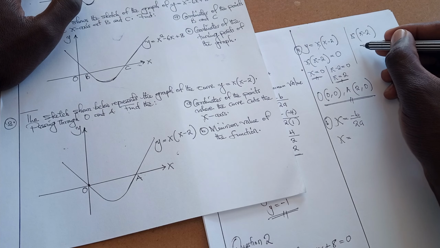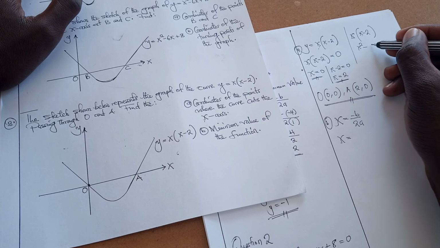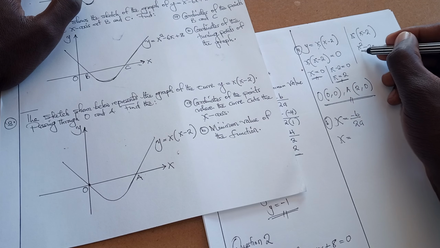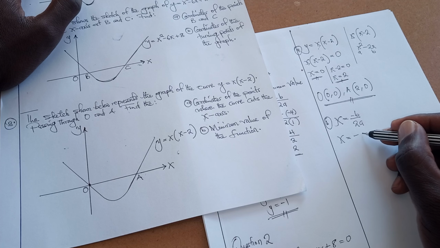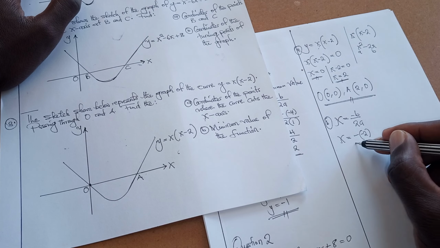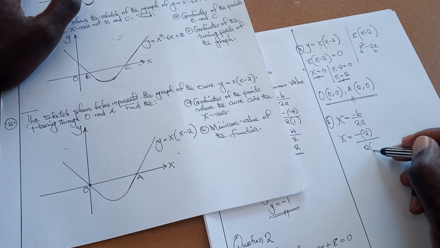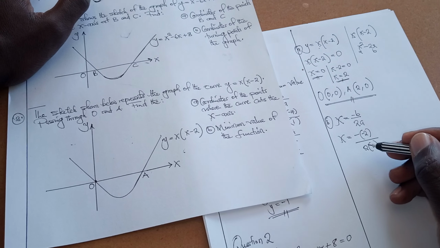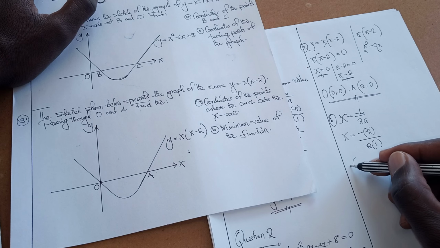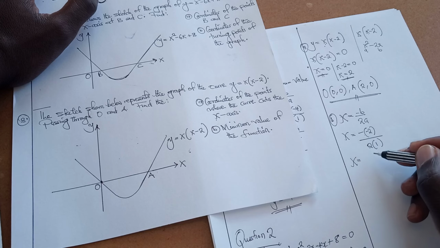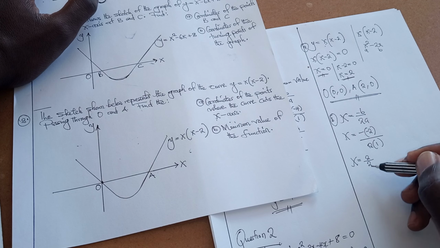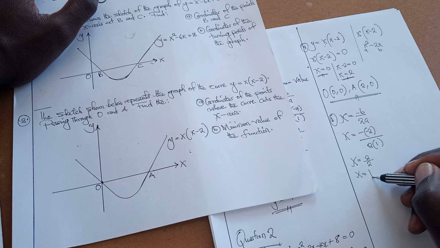So x times x gives us x squared minus 2x. So this is our a and this is our b. So our b here is negative 2, over 2, our a is 1. So therefore x will be equal to negative times negative, it is positive 2, over 2. So x is equal to 1.